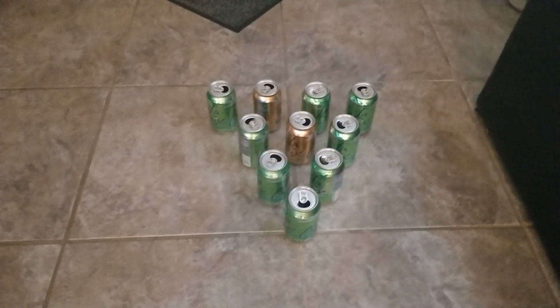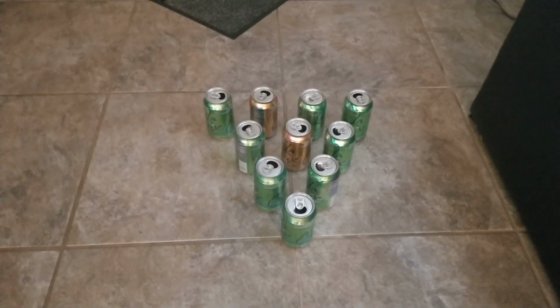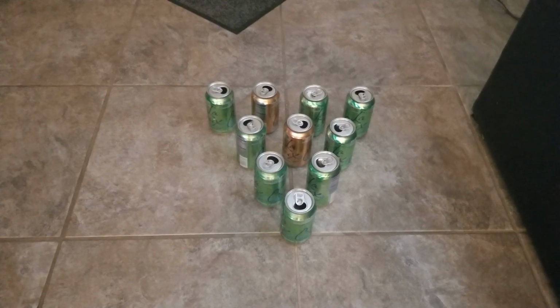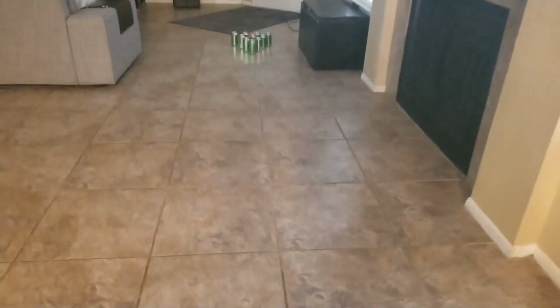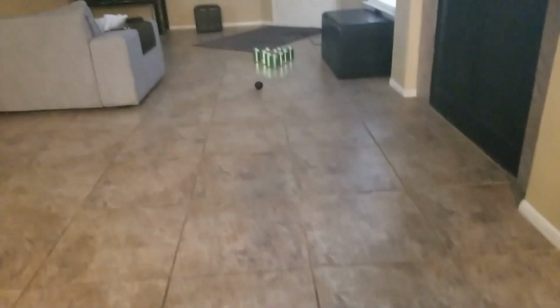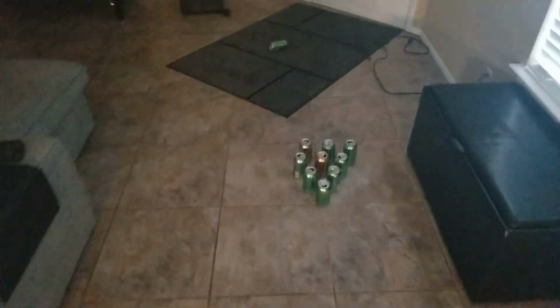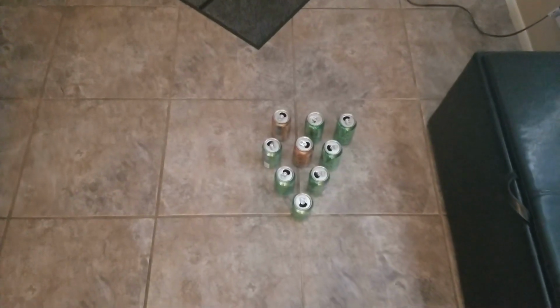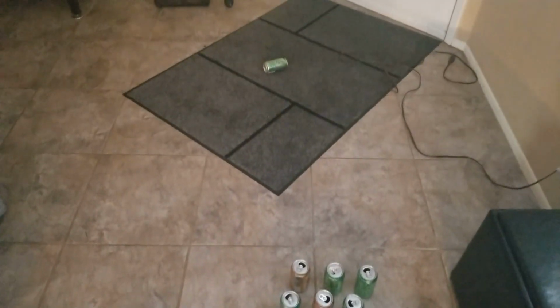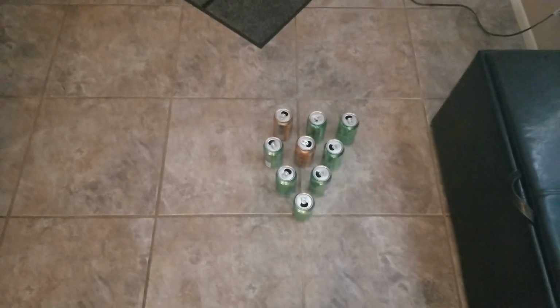Okay, so I set them back up. All 10 are set up again. And it's now time for someone else's turn. But since there's nobody with me right now, I'm just going to pretend that I'm the second player. So let me move on back to where I start bowling. All right, let's try to bowl again. Ooh. That time I knocked over 1, and there are 9 still up. So I had 10 pins, 1 got knocked down, 9 are left.